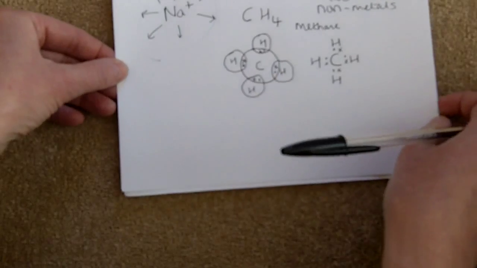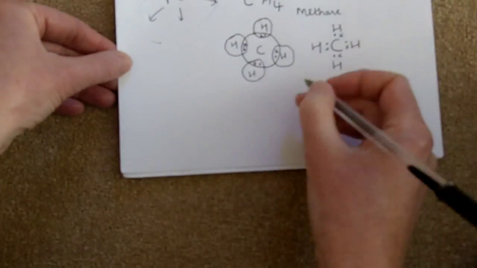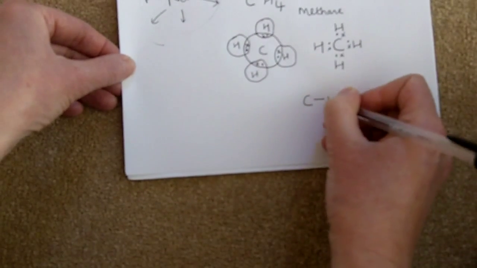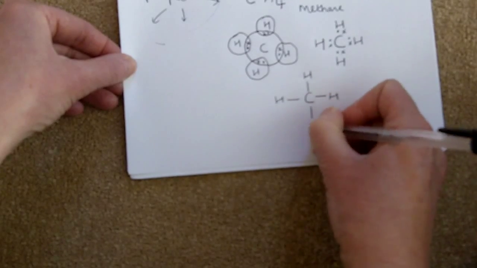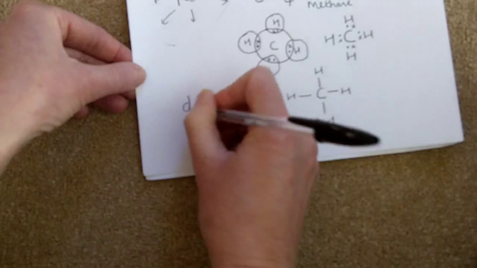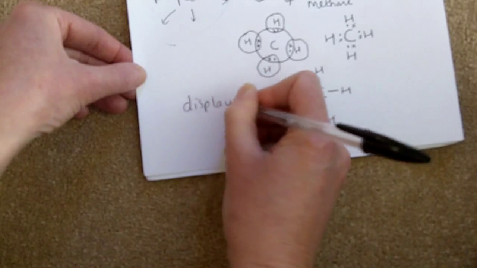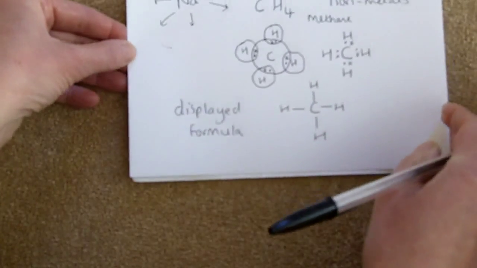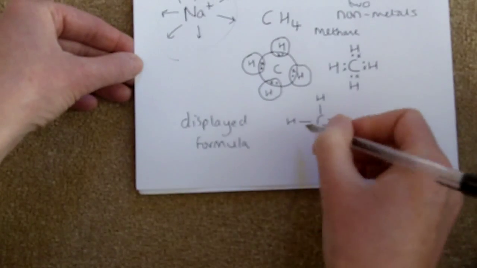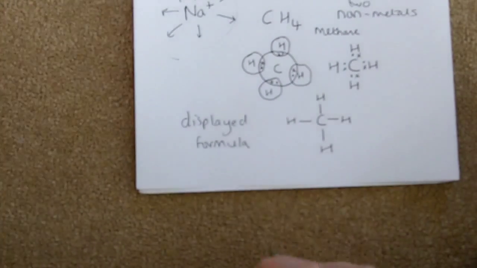And then when you draw these covalent bonds, you might be asked to draw the displayed formula, which means you draw all the bonds out. And that's the displayed formula for methane, and you've got the 4 covalent bonds.